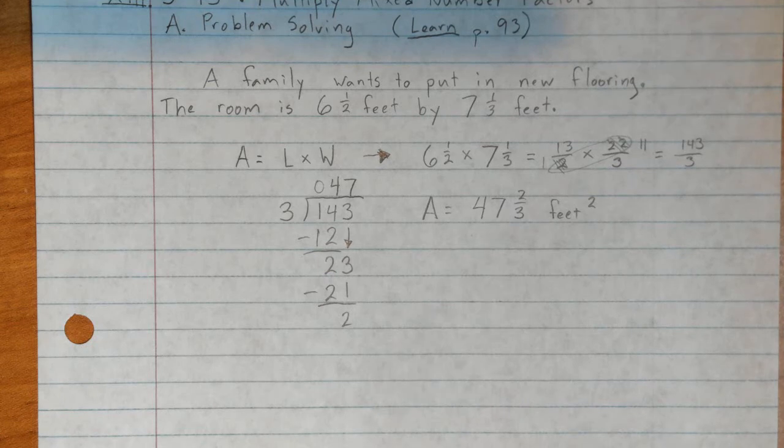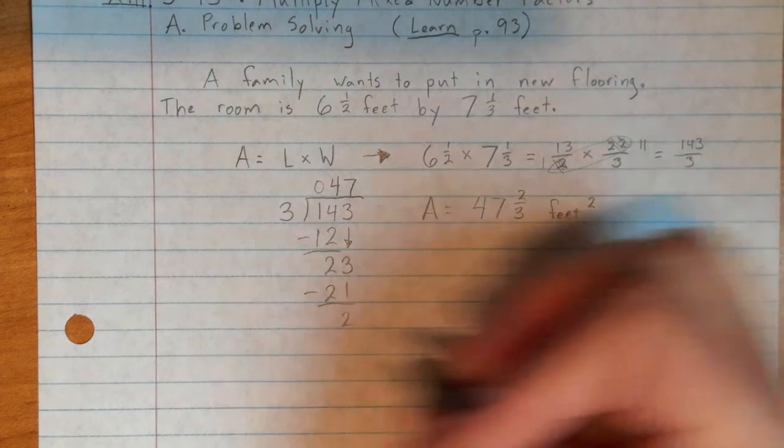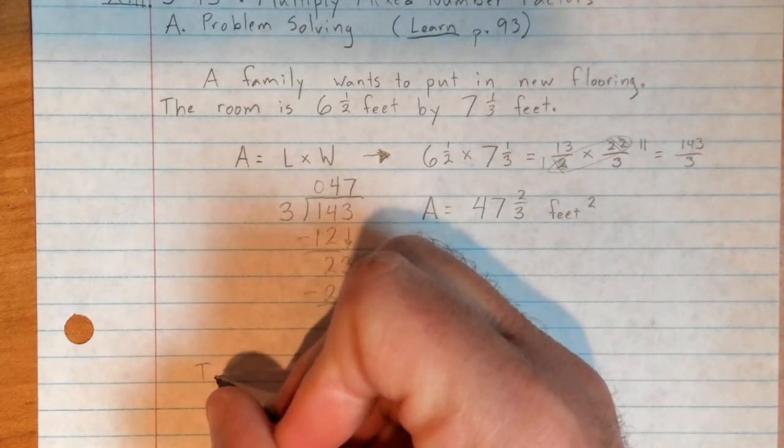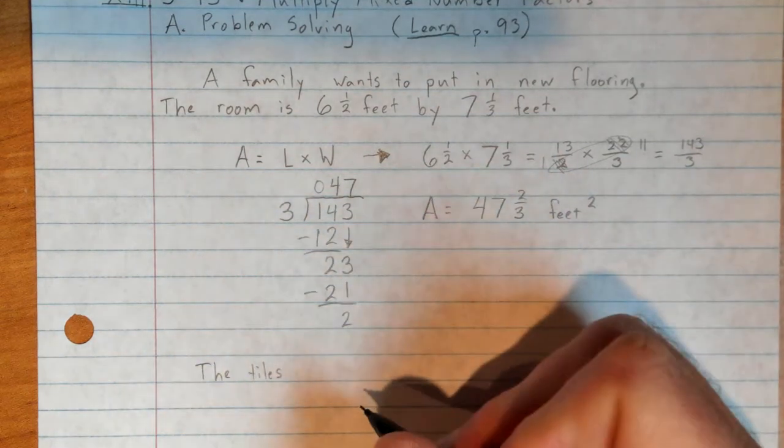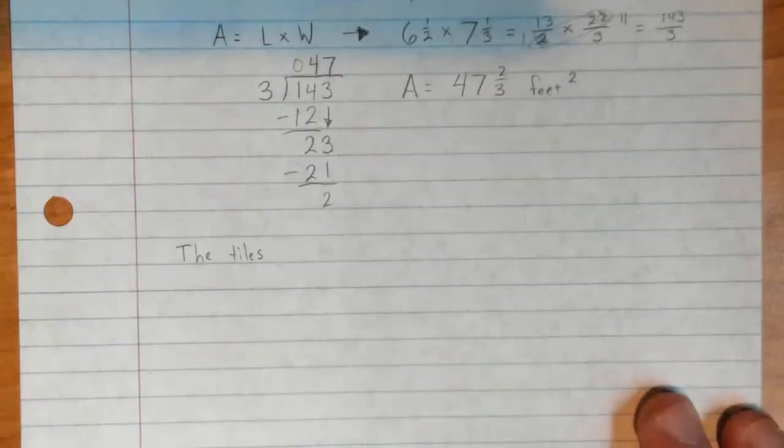Okay. The next part of the problem, it says the tiles, while I'm copying this, you can enjoy the sounds of my children screaming in the background.